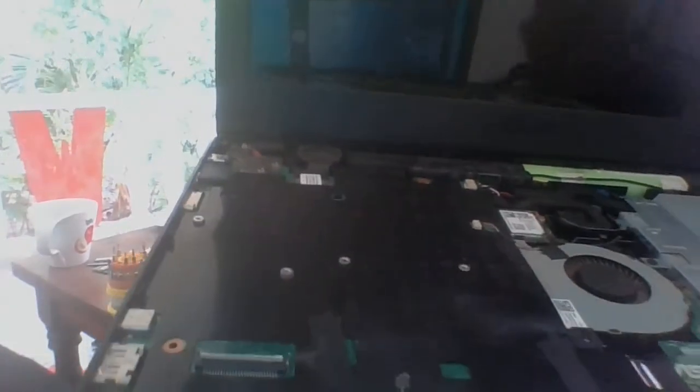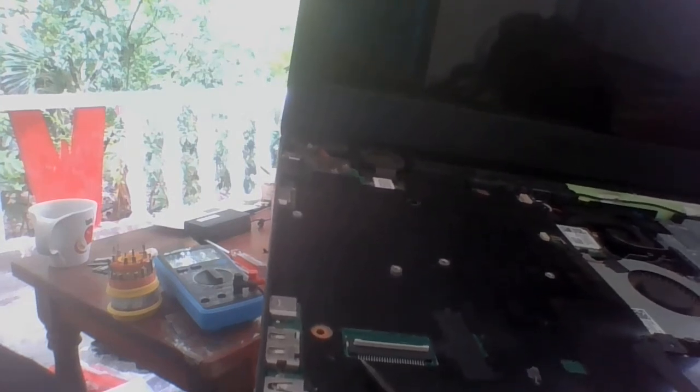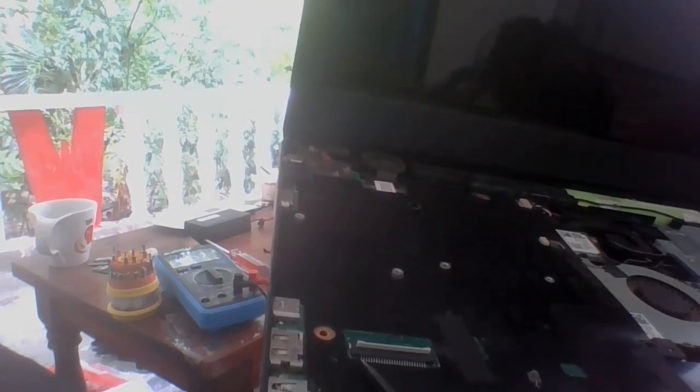So on the keyboard, see that on the keyboard. This is the connection of the keyboard, right? So from that, you may count 1, 2, 3. Then from 1 to 3 pins, that is for the power button. So maybe the 2 and 3 or the 1 and 2.